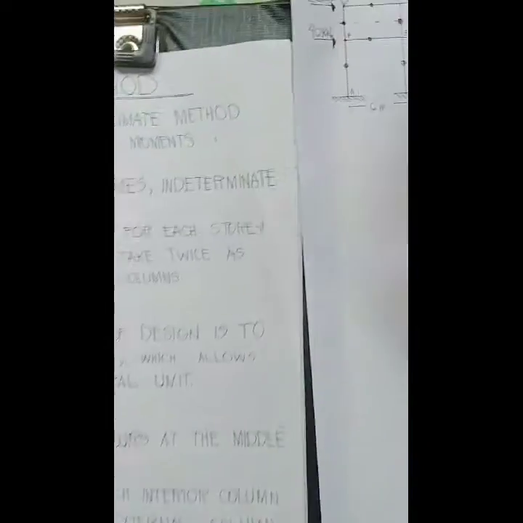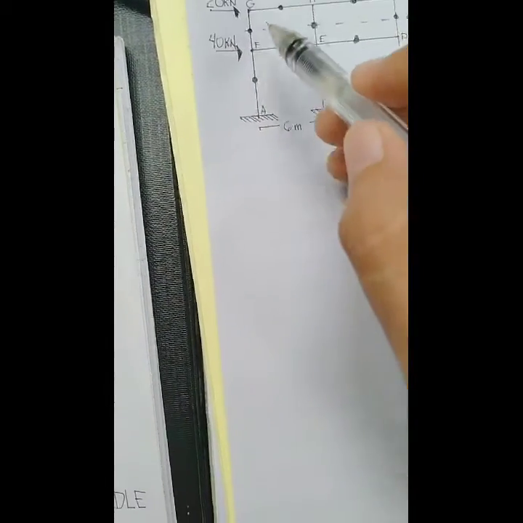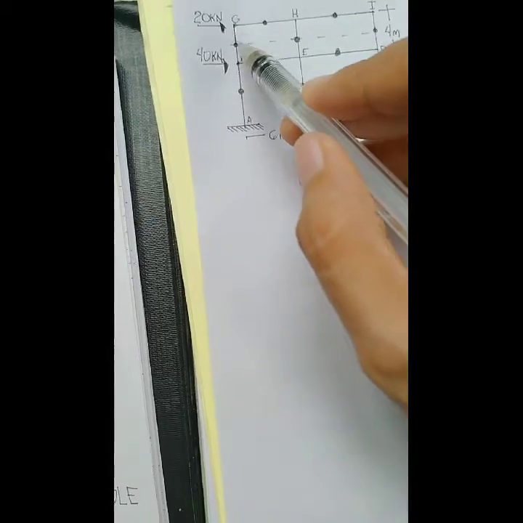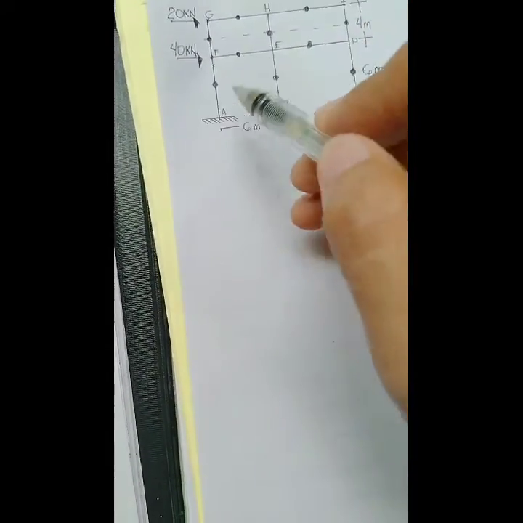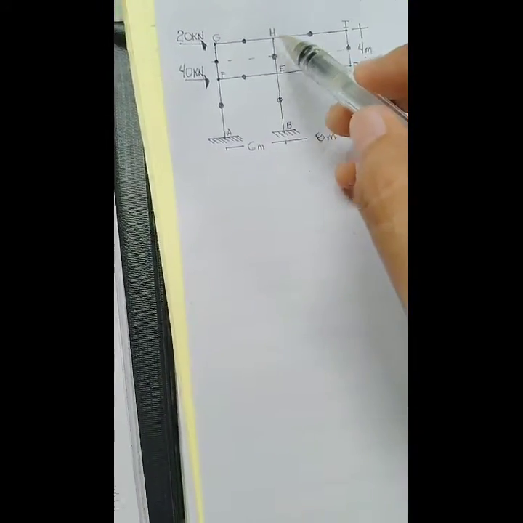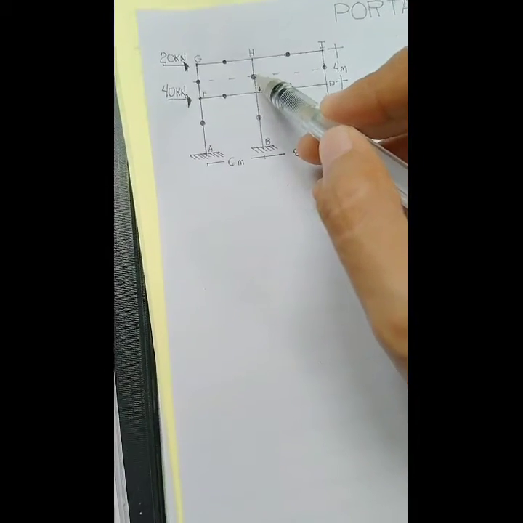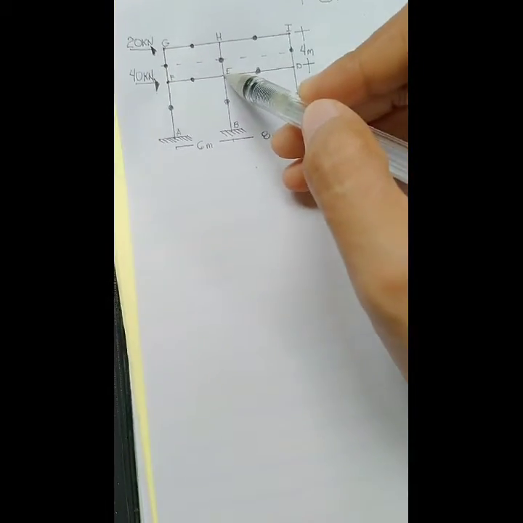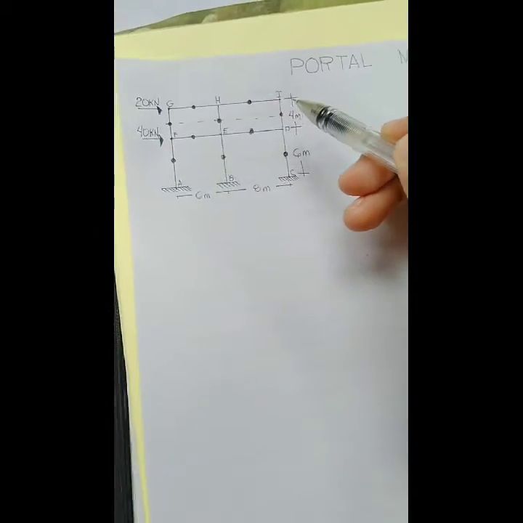So, dun sa assumption, sabi, the point of contraflexure occurs at the middle of all members of the frame. So, sa middle ng column G to F, ito yung point of contraflexure from F to A. This is the point of contraflexure from H to E, column H and E. Point E and B, this is the point of contraflexure.